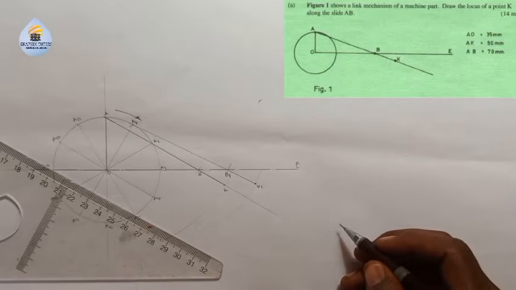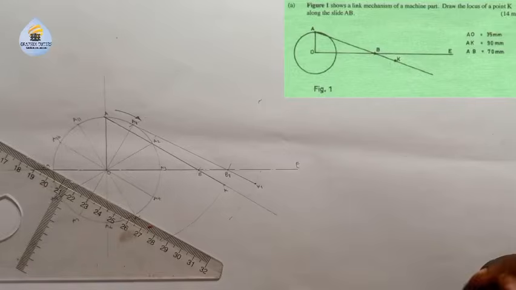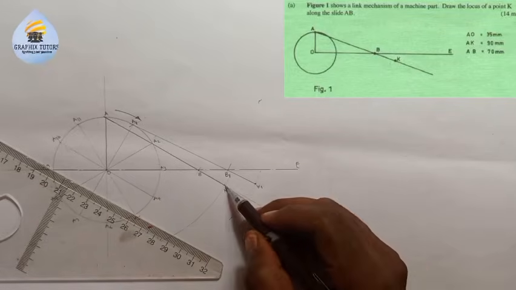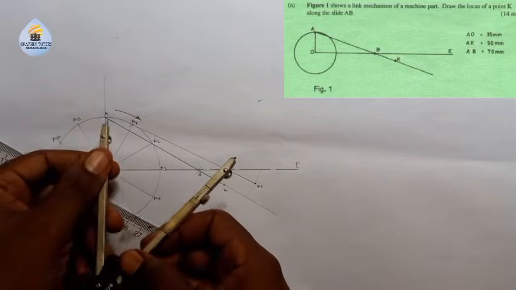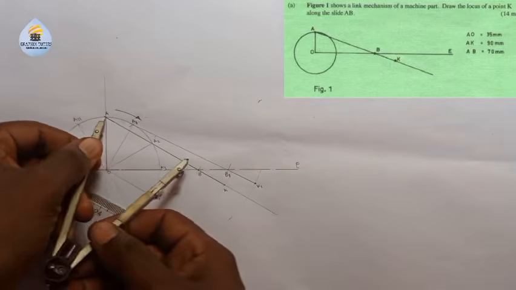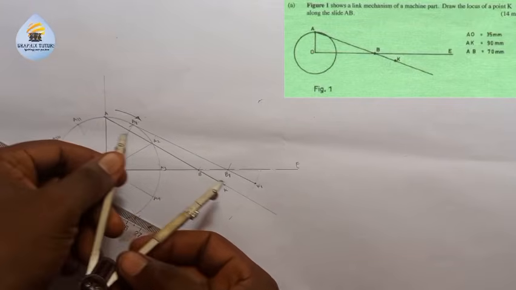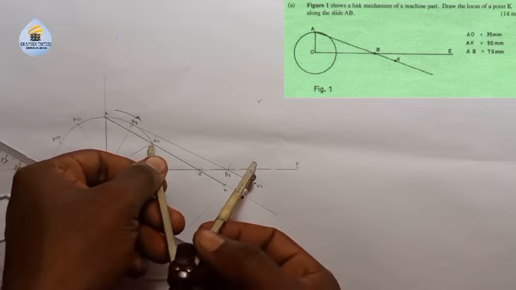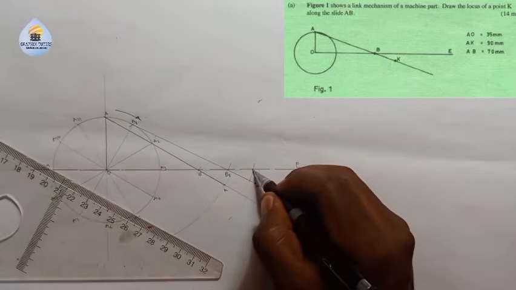If I like, I can extend, but the extension doesn't really have any meaning. So this is K and this is K1. I'll come again and repeat the same process. I'll take the same distance of AB and come to A2. I'll mark along the line, and where it cuts will be my B2.